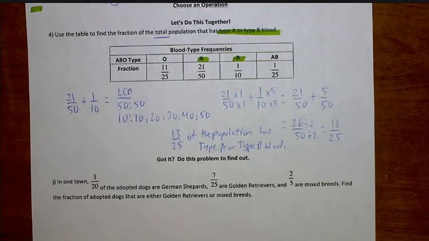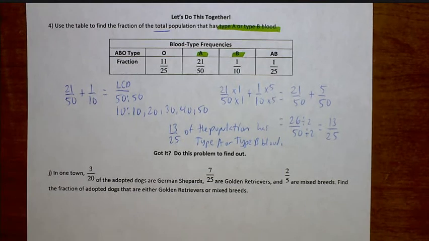I notice that I have different denominators, so let's find the LCD of both 25 and 5. Multiples of 25: 25 times 1 is 25. Common multiples of 5 include 5, 10, 15, 20, and 25.